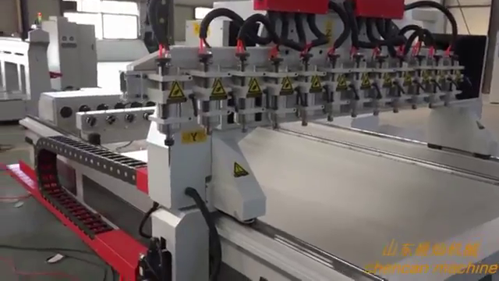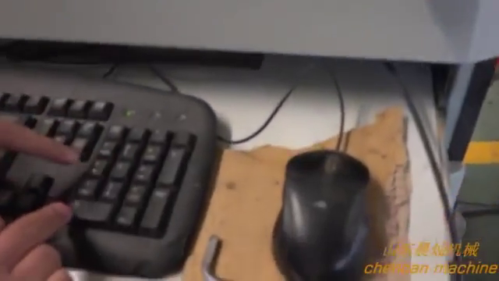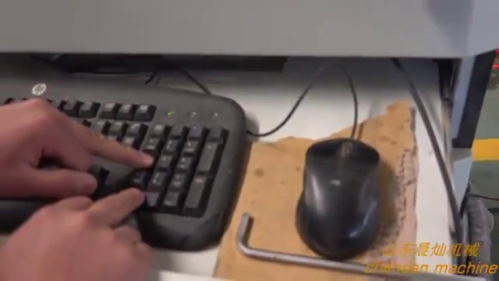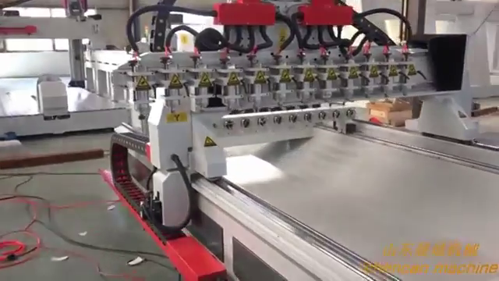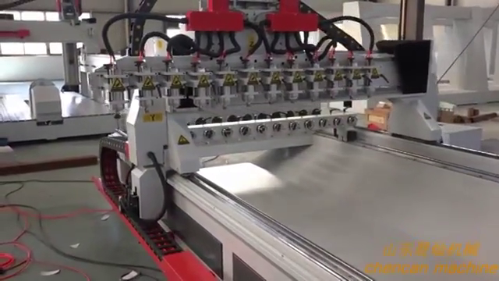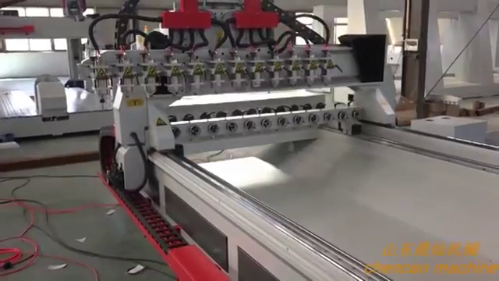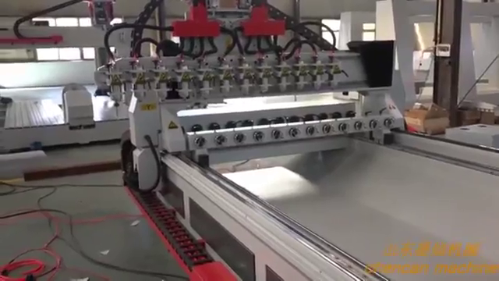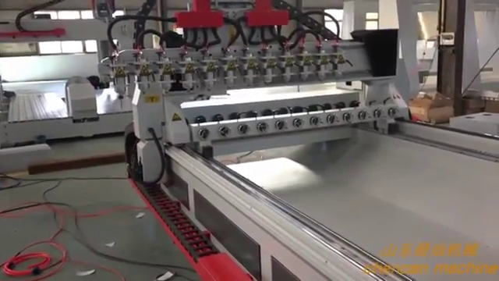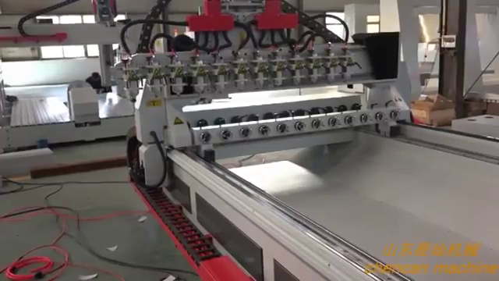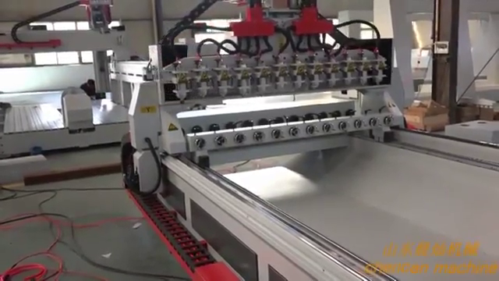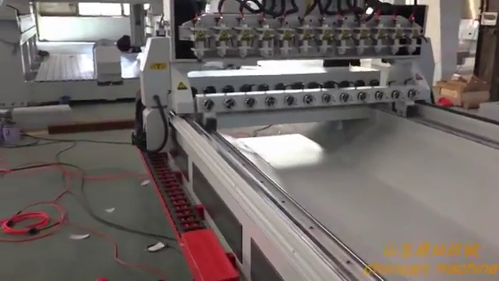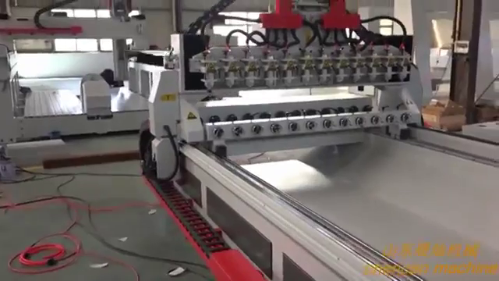And from the keyboard, we press the 4, it's the X minus. Then press the 0, and the speed will be higher. And now it is very near the rotary, so we change it to the hand wheel.